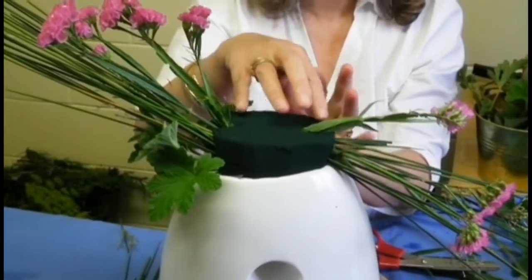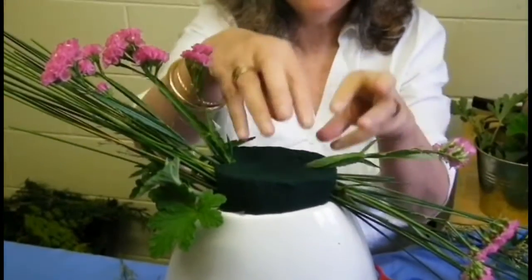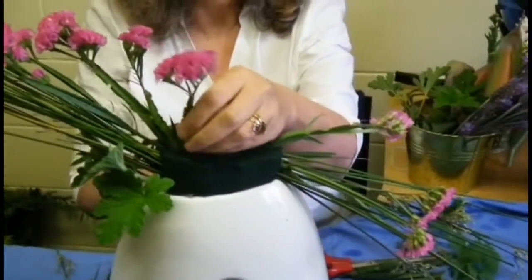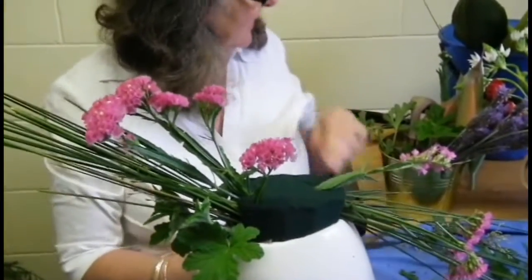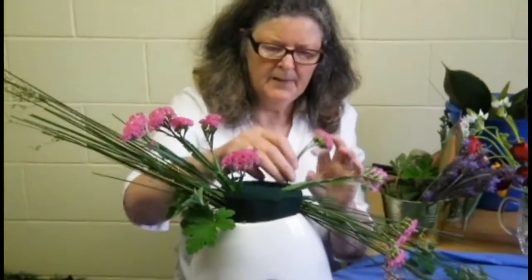This is where we're going to now put all of our plant material fairly low as we've established a line, and that is the middle piece of it. So with the rest of them, keeping it probably about that height, we can now start adding all the other beautiful pieces of plant material.